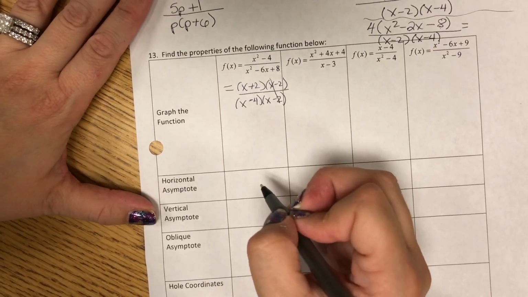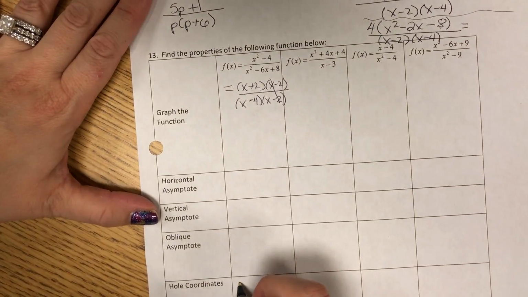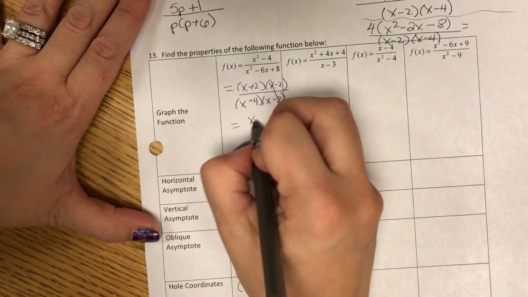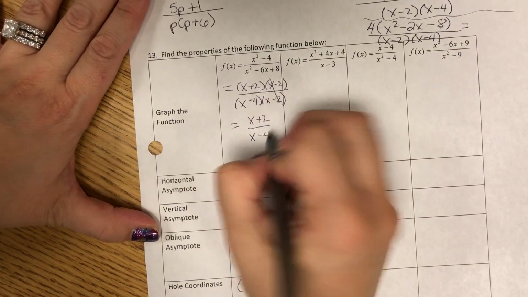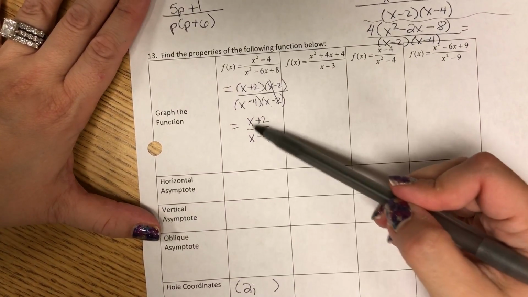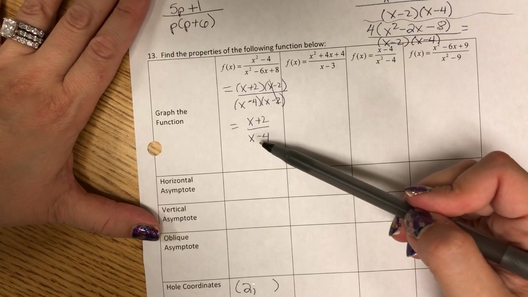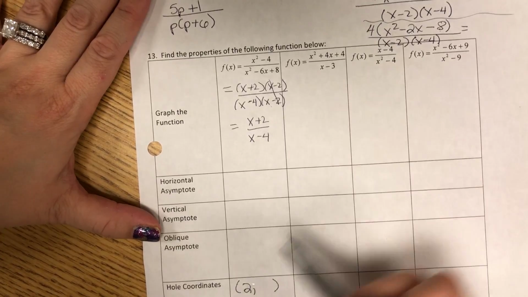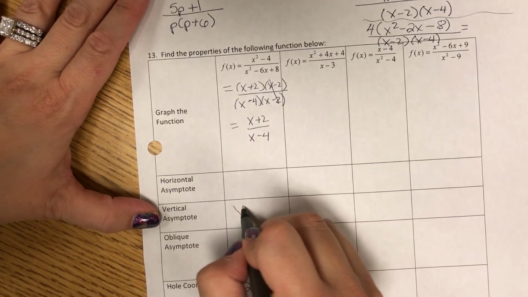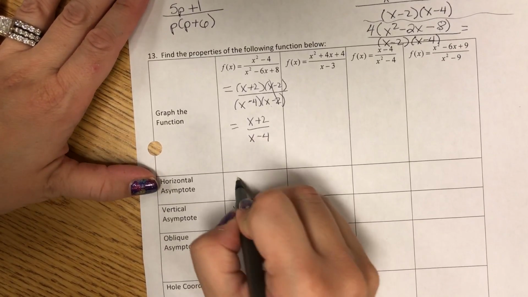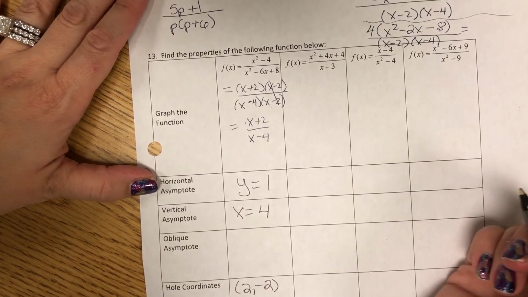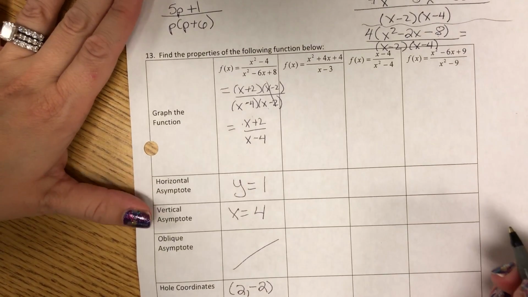There's a hole at +2 something. So our simplified equation is x plus 2 over x minus 4. So when we substitute 2 in, we get 4 over -2, which is -2. Vertical asymptote is at x equals 4. And the horizontal asymptote, the degrees are the same, so we divide the leading coefficients.